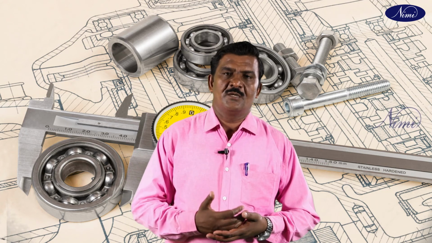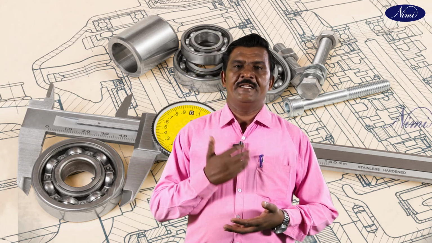I hope you all understood about the uses of the ordinary depth gauge, the parts of the ordinary depth gauge, and finally the care and maintenance of the ordinary depth gauge.